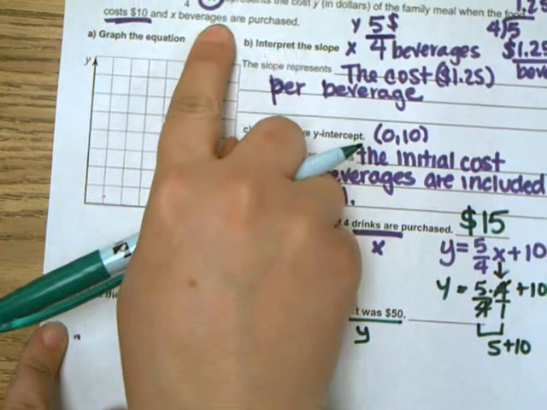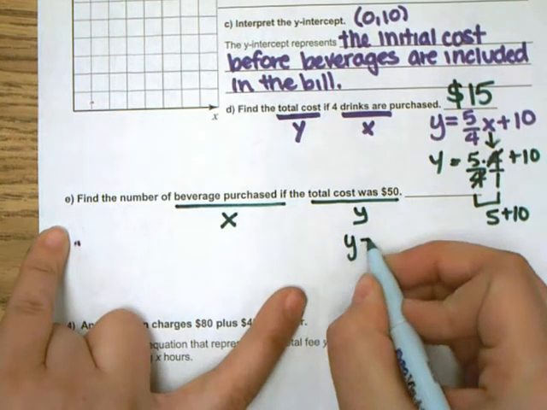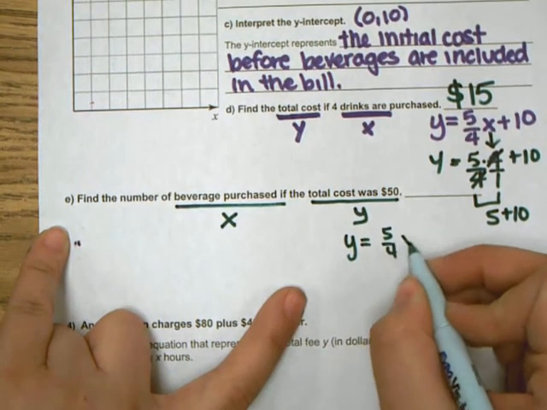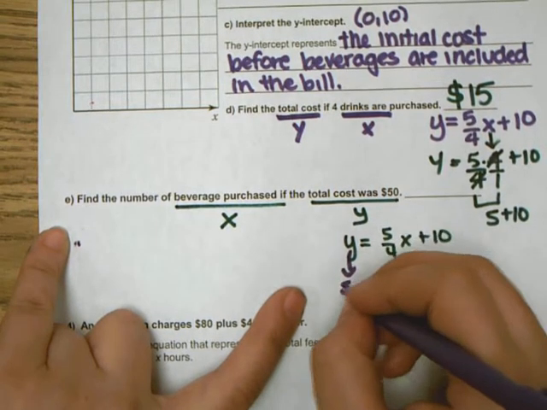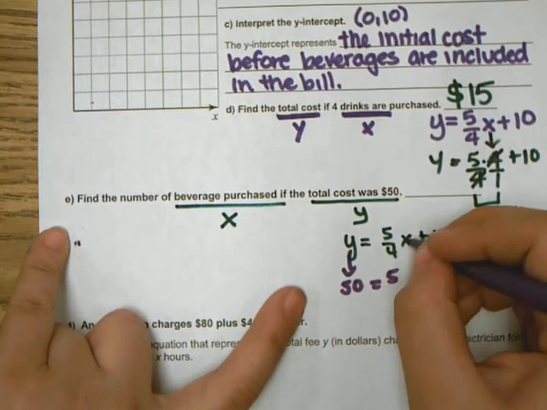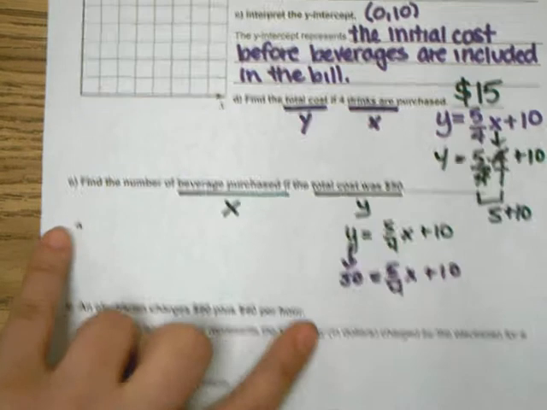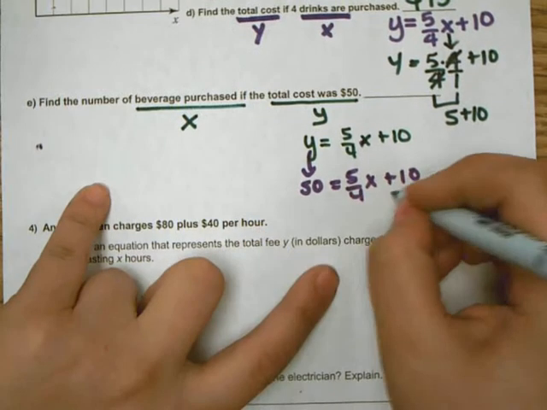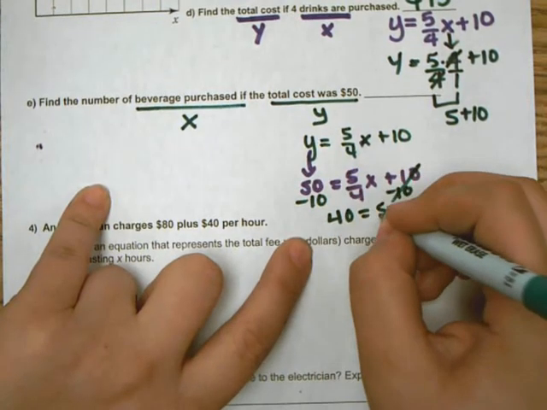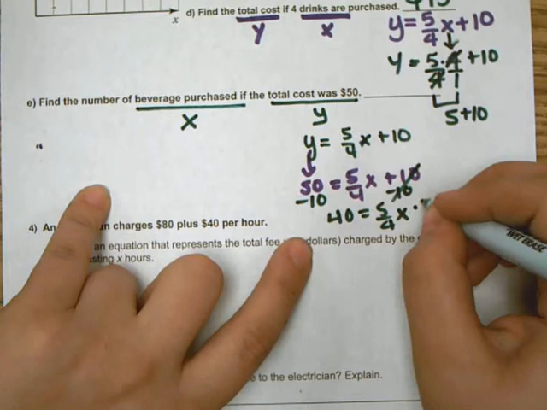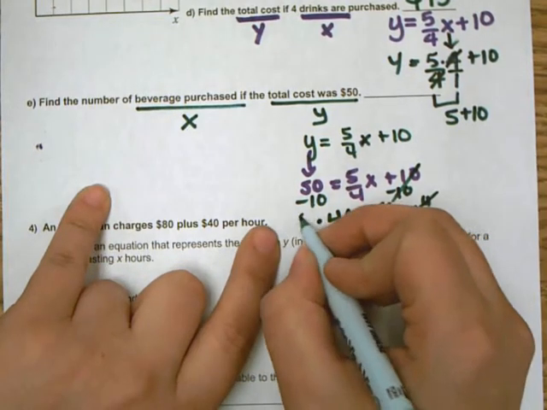Okay, then the last question for this graph says, find the number of beverages purchased, so the beverages are x, so we have to find x, if the total cost, which is y, is the cost, x is the beverages. So we're going to take the equation, and it says if the cost was $50, how many beverages can we get?